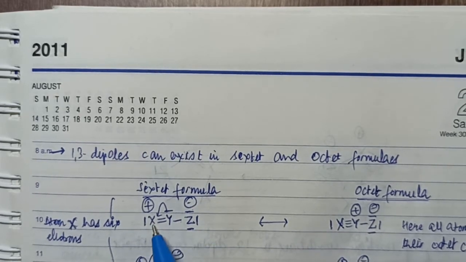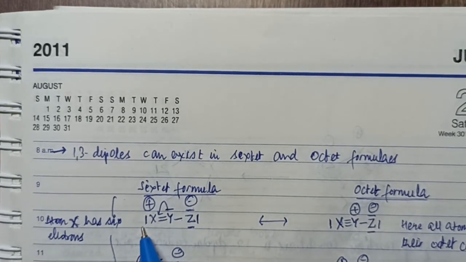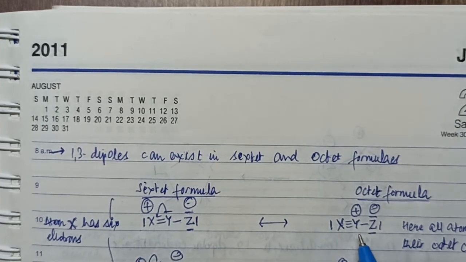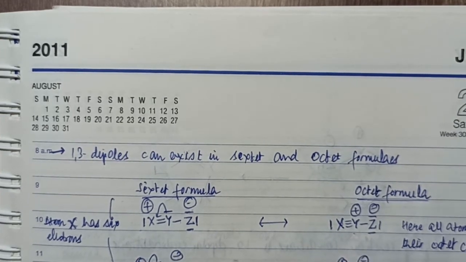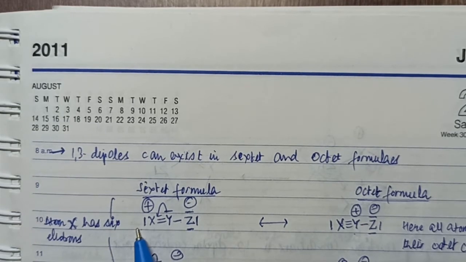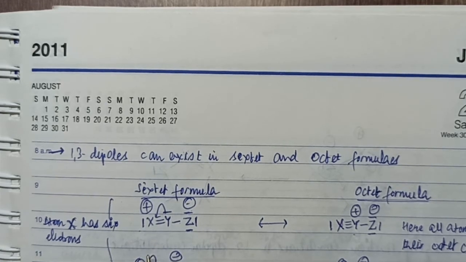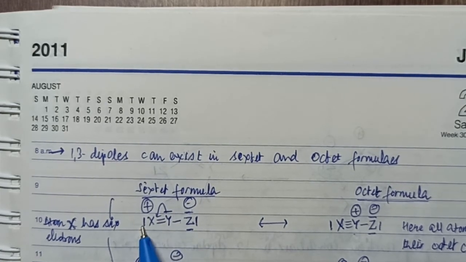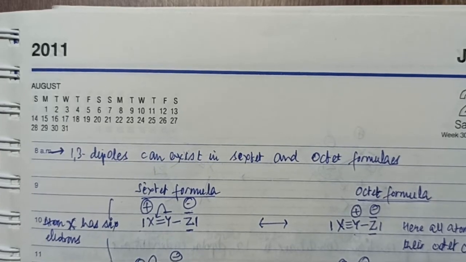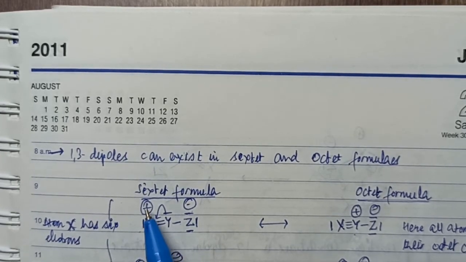Now once you move this lone pair here so as to quench X's positive charge, the lone pair will come on Y. Now normally speaking, with the sextet formula, in this particular molecule, we'll have any atom whose octet is not complete. For example, as in this case, let me put it as an X. X atom, if you count, has 2, 4, 6 electrons. Its total octet is not complete. That's why it carries a positive charge.